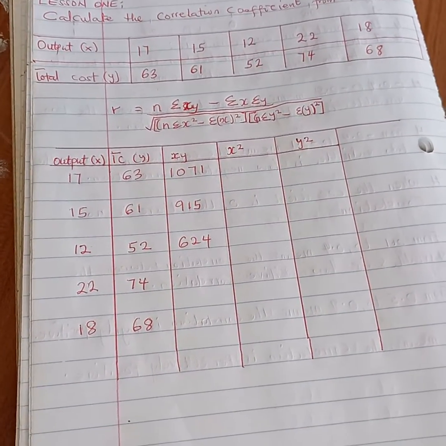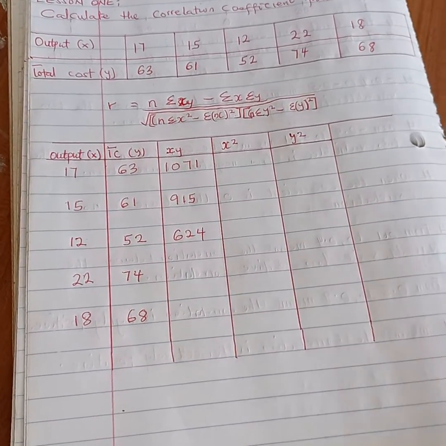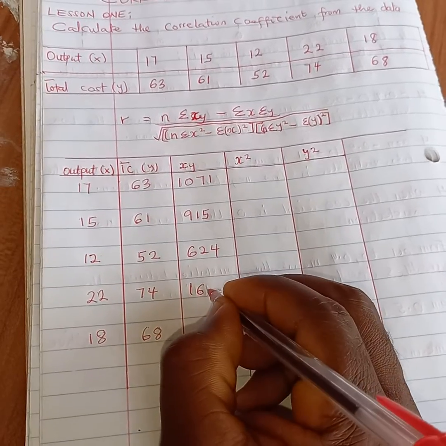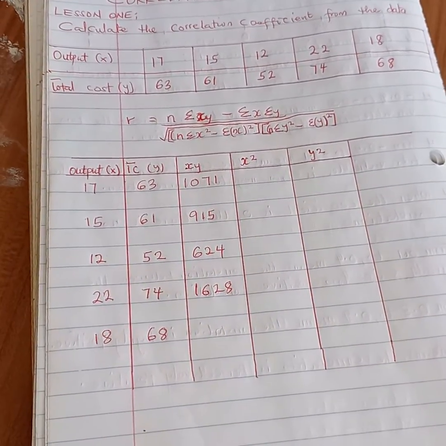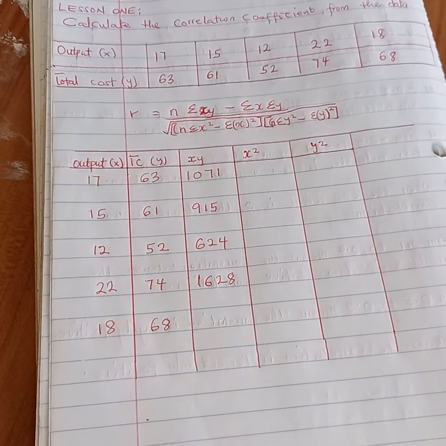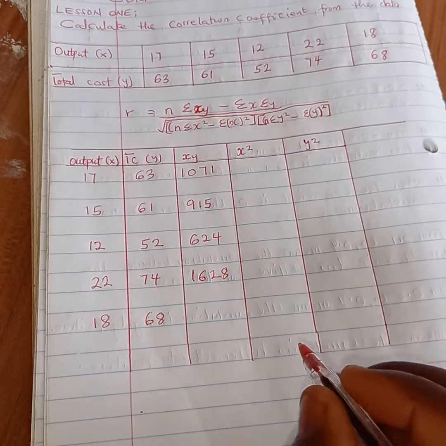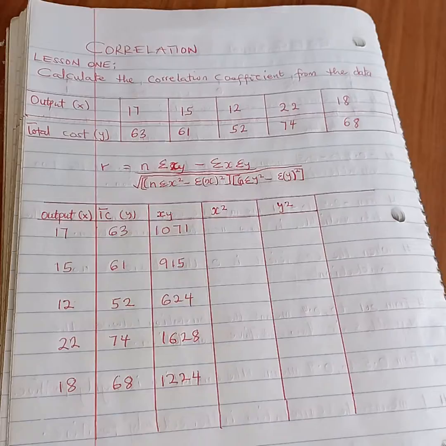And then we have 22 times 74. It is also giving us 1628. Then the last product is 18 times 68, and it's giving us 12,024.